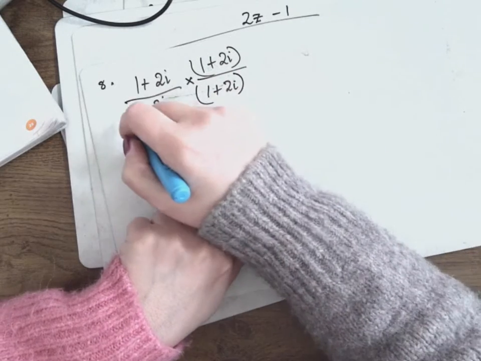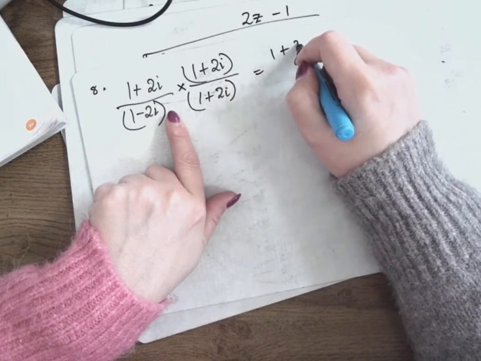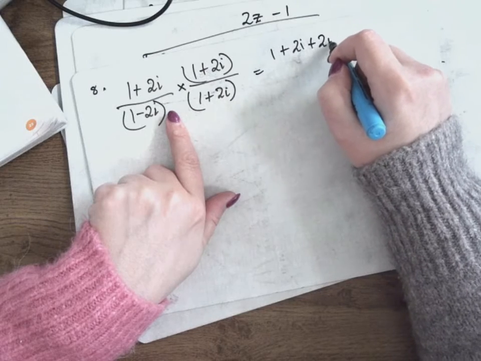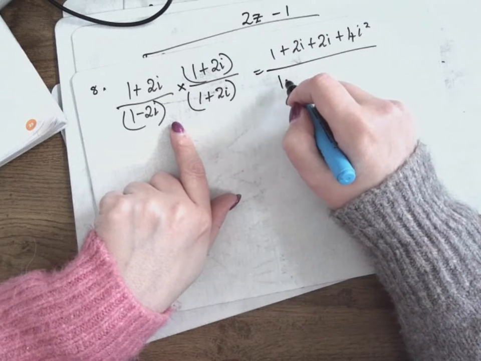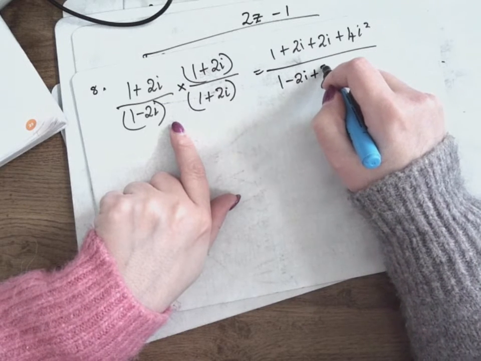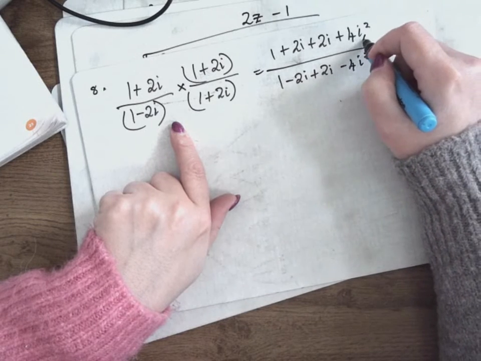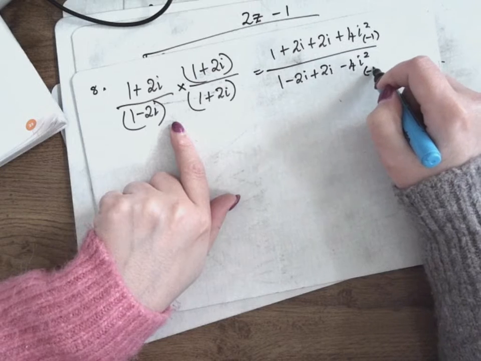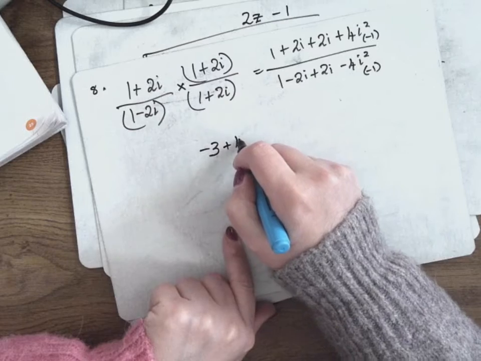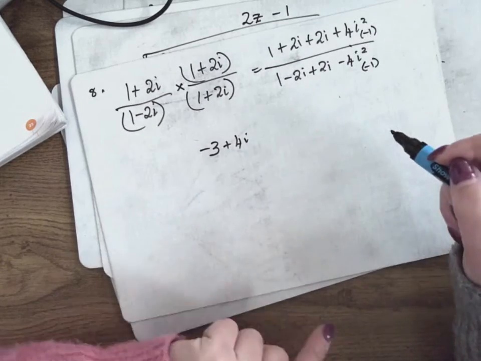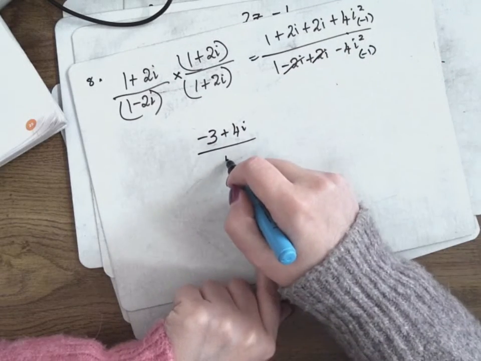So then multiply above the line. You get 1 plus 2i plus 2i plus 4i squared. When you multiply out below the line, you get 1 minus 2i plus 2i minus 4i squared. Replace i squared with minus 1. Above the line, you end up with minus 3 plus 4i, because that becomes 1 minus 4, which is minus 3, plus 4i. Underneath the line, the i's cancel and that becomes a plus 4, so you end up with a 5. Is that okay?